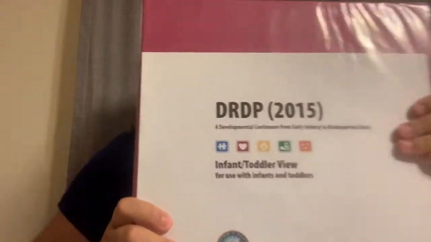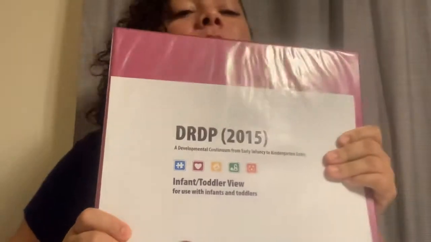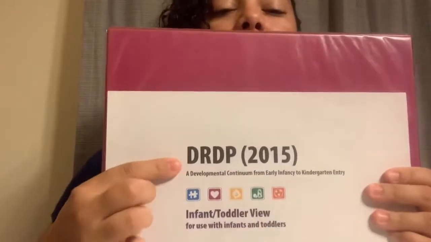It's really easy. It's called the DRDP assessment tool, the 2015. If you just Google it, it'll show up free on there for you. You guys can print it out. It's pretty easy, step by step. The infant and toddler is the one I'm using for my child, because he's only going to be 1.5. But it can go up to ages 5 years old.